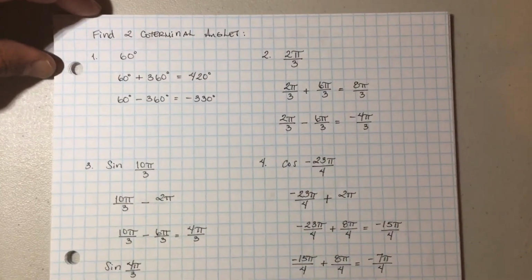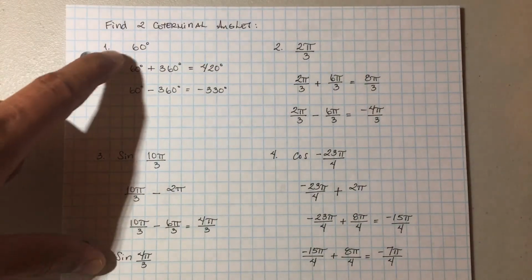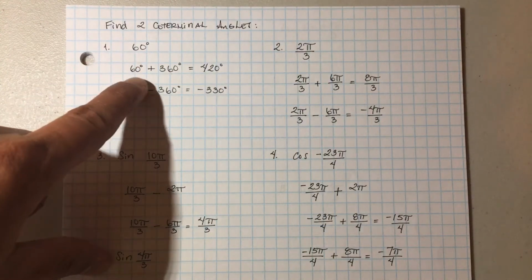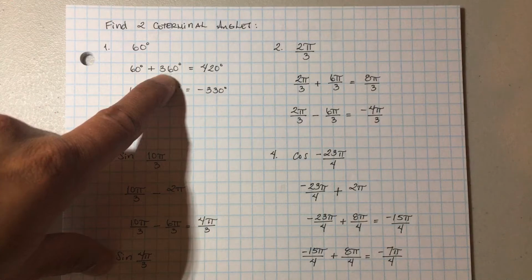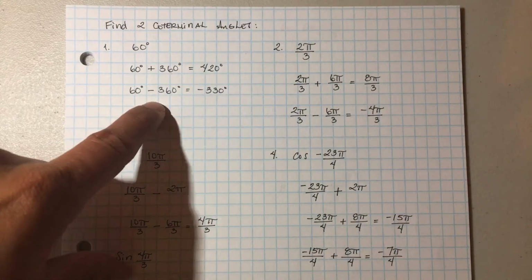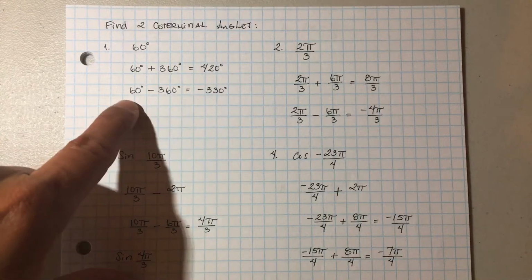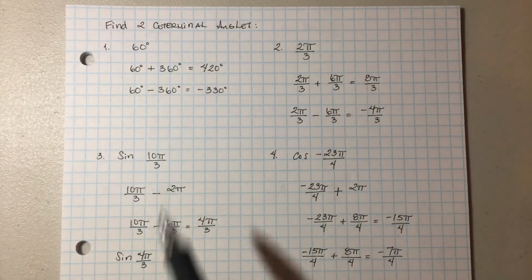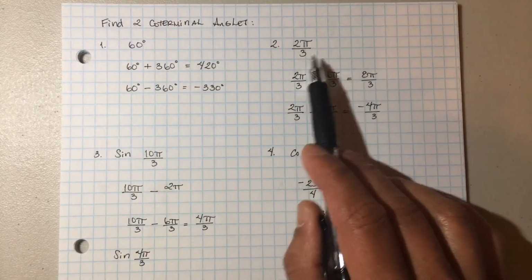So I just kind of started some examples here. So 60 degrees, and they tell us, okay, find the coterminal angle. So what I did is you add 360, that gives you 420. That's one coterminal angle. And then you subtract 360. Well, 60 minus 360 is negative 300. So that's another coterminal angle. And that's it. Same thing with radians.